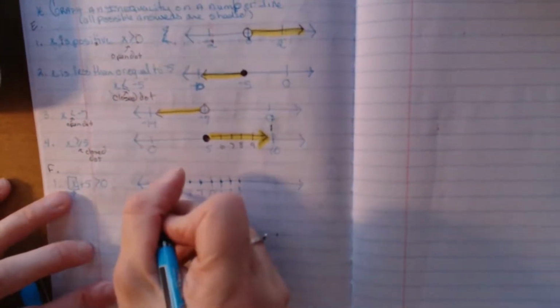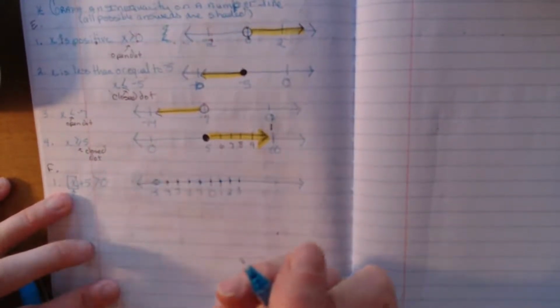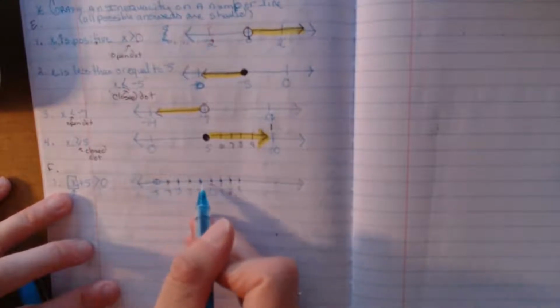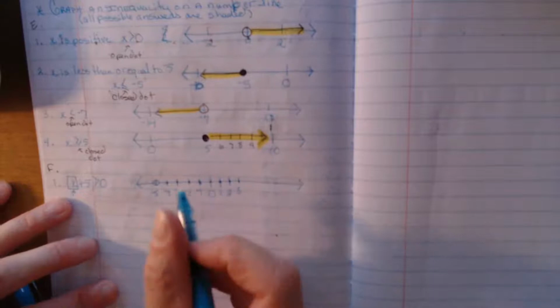So here's the problem. This does not have an equal to sign. So this is where we put the open dot, because it does equal 0, but this does not. Open dot, and see how I've made all these dots here? These are all possible solutions. So I need to now draw a line to show all possible solutions this way.